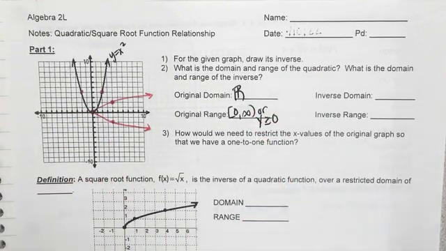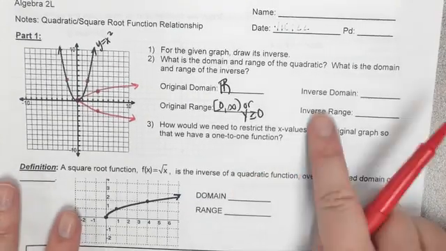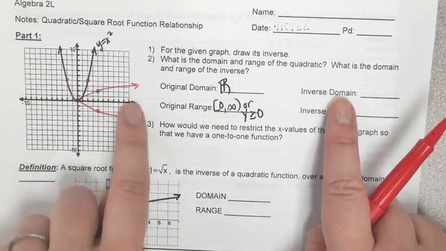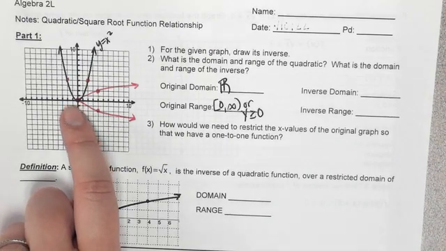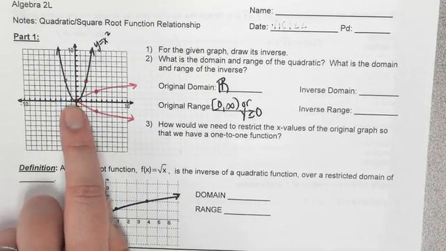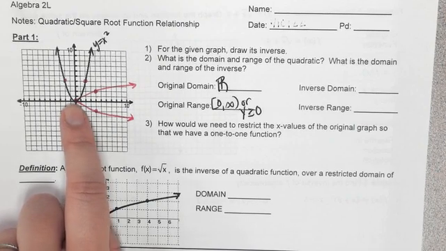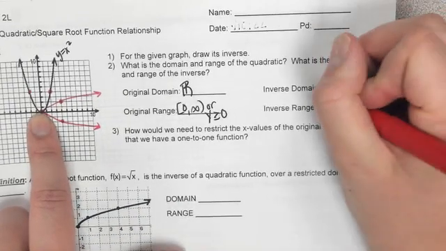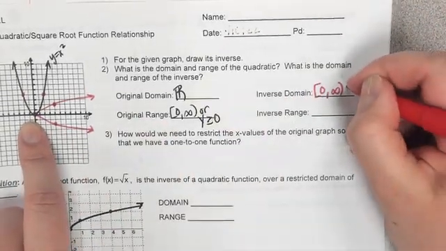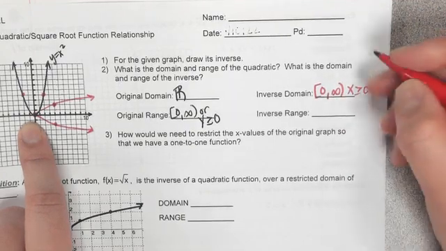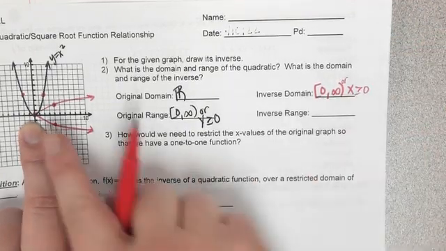Okay, now let's look at the inverse. The one that I drew in red, okay? What's the domain of this inverse? Can I go left and right forever? No. What would my domain be for this red one? 0 to what? Positive infinity, right? Or I would say x is greater than or equal to 0. There's two ways I can write that.